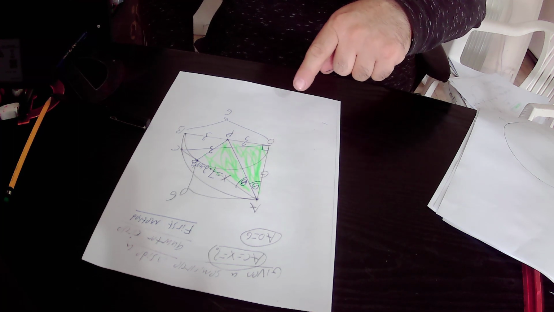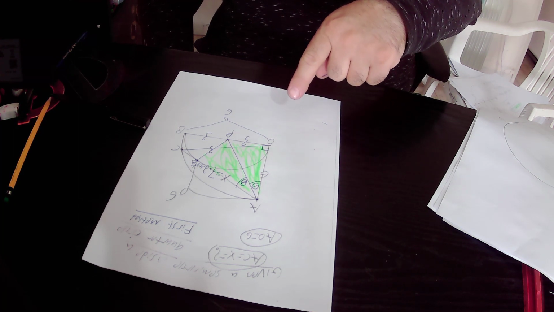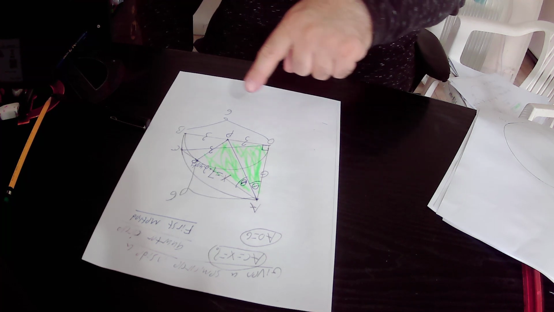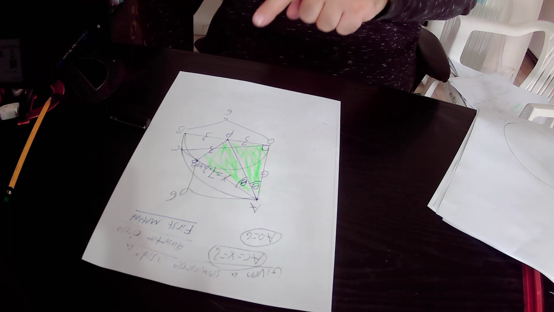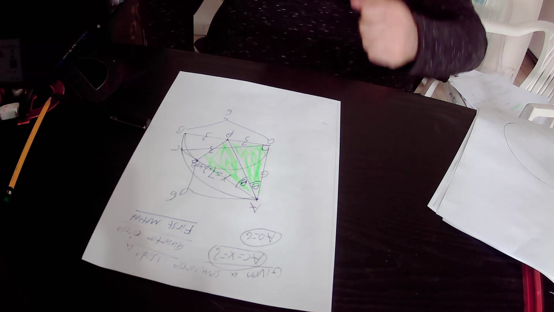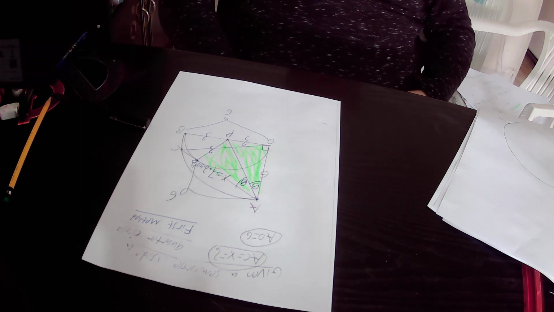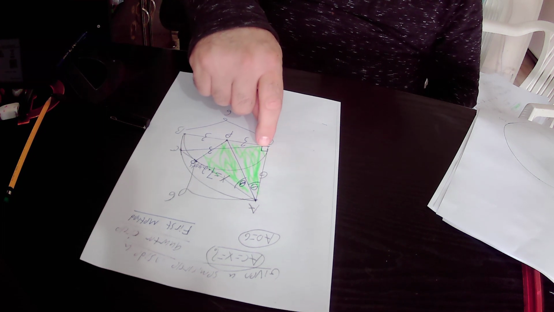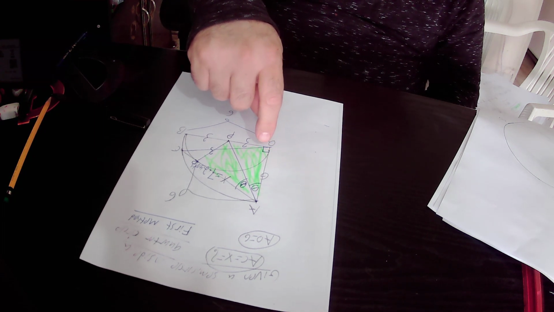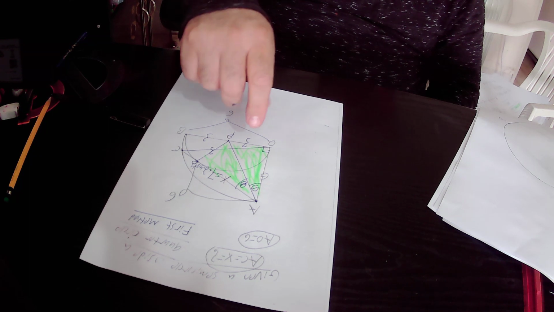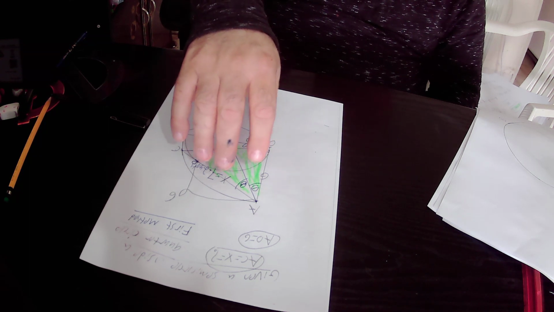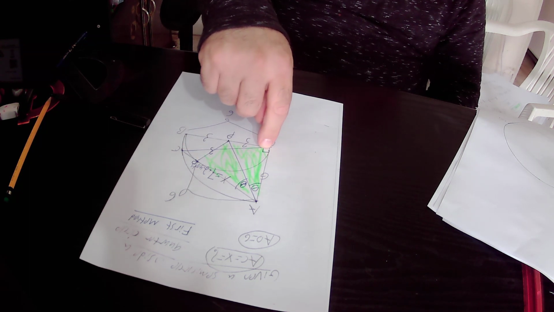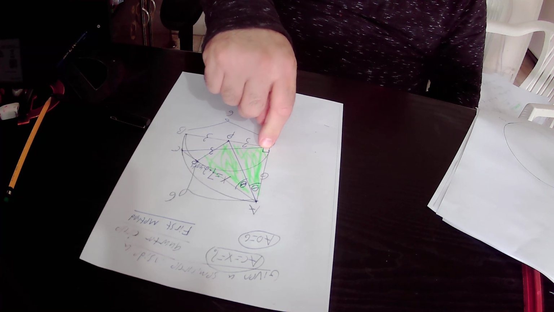For the same reason, OB is also the radius of the quarter circle, equal to 6 units. And angle AOB equals 90 degrees because this is a quarter circle.